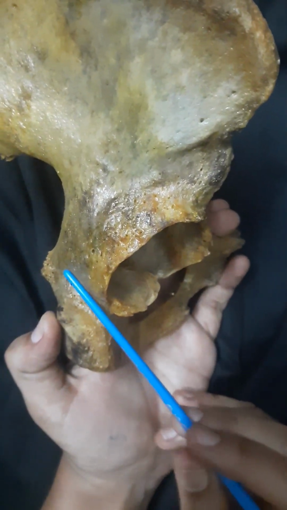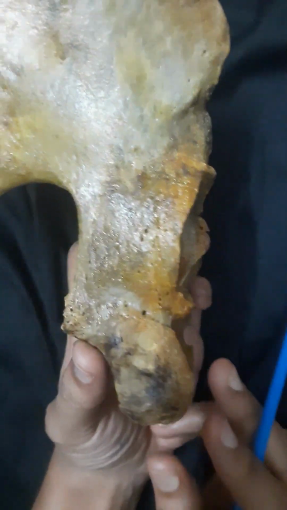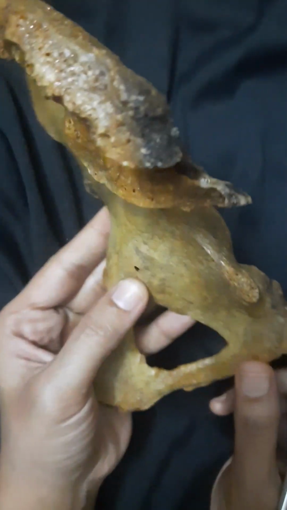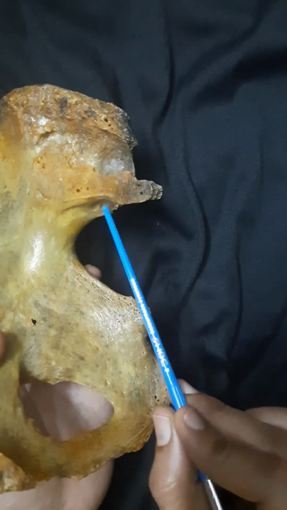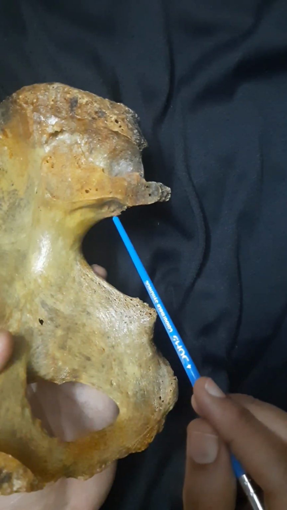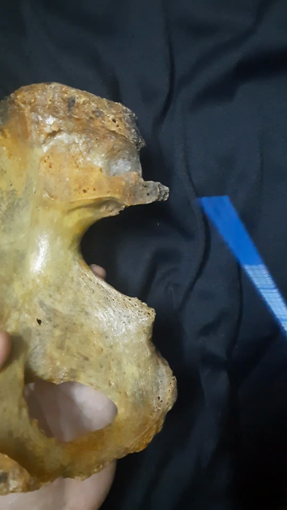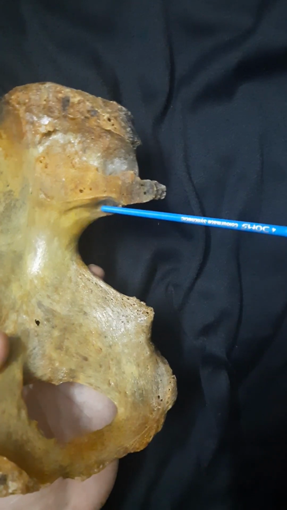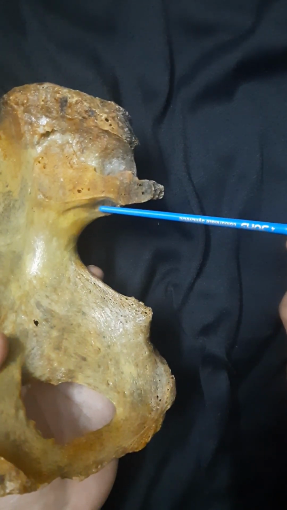This part above the ischial tuberosity on the dorsal surface gives attachment to quadratus femoris. This depression is called the preauricular sulcus, just below the sacropelvic surface. It gives attachment to piriformis. The piriformis is considered a key muscle because there are structures above and below it. Above we have the superior gluteal vessels and nerves.